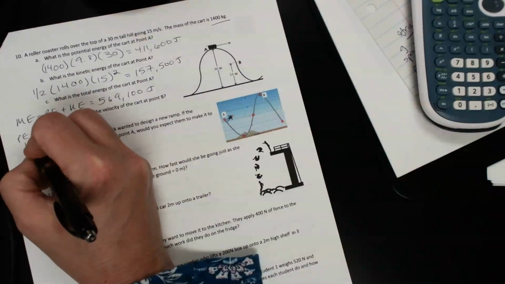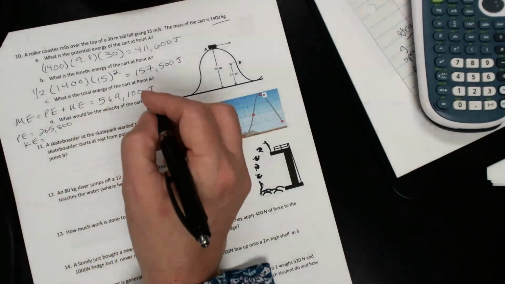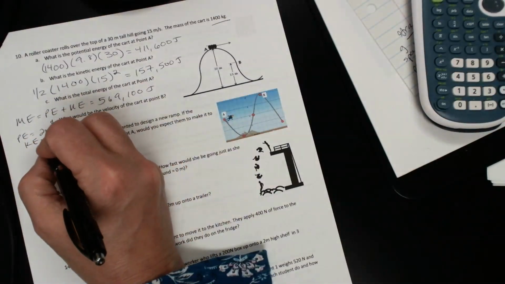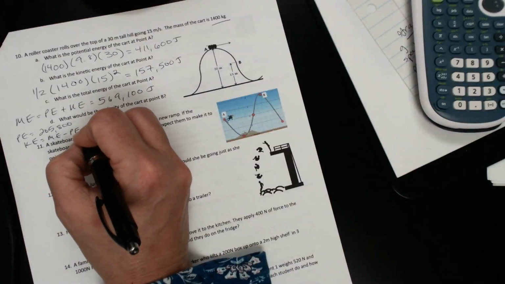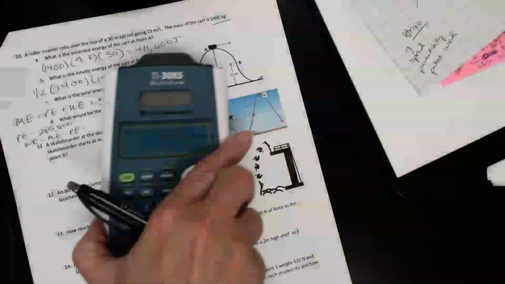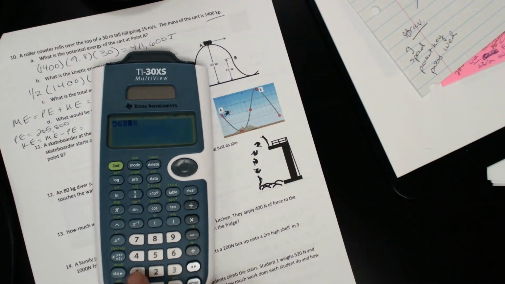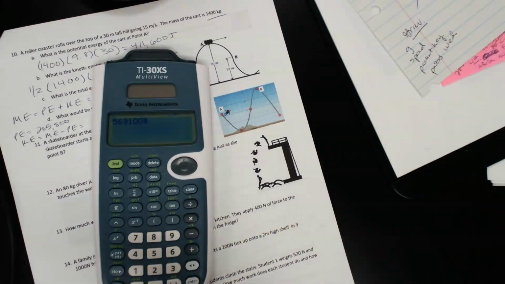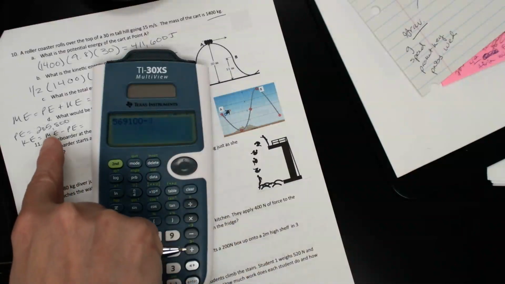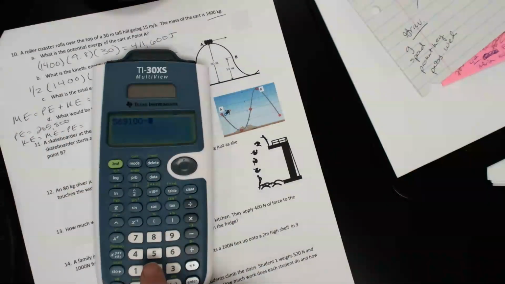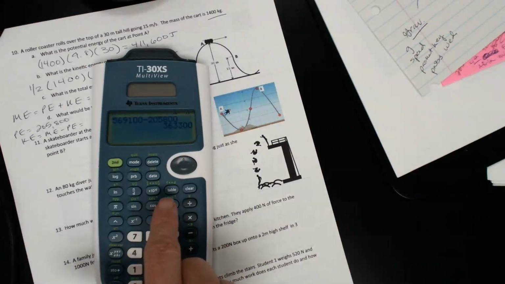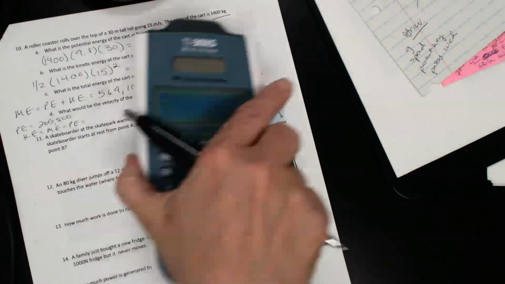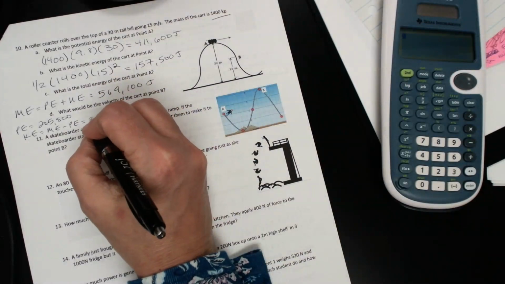And then my kinetic energy at that point is my mechanical minus my potential. I'm going to take that 569,100, which is my mechanical total at the top, but that's also my conserved quantity, and subtract this 205,800, my potential energy. That gives me 363,300 joules.